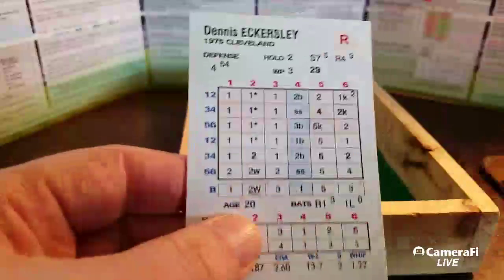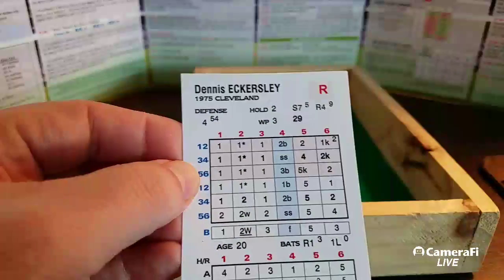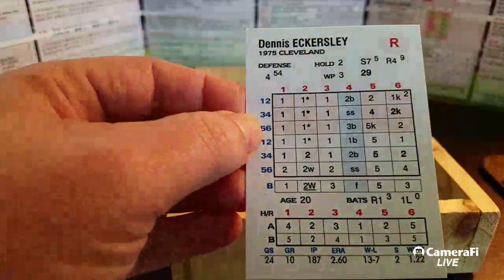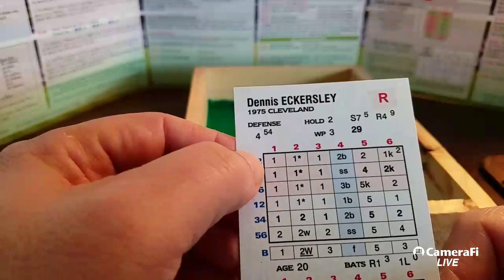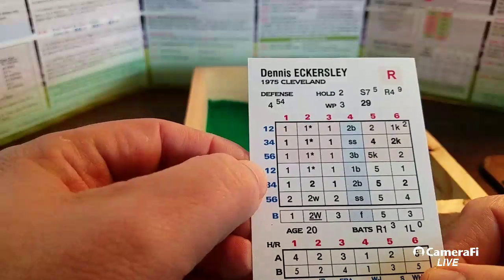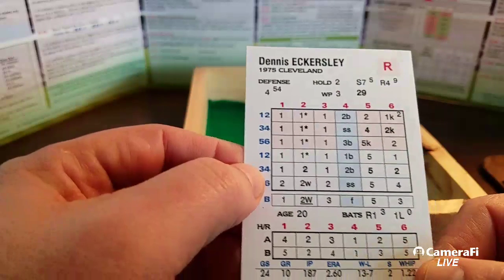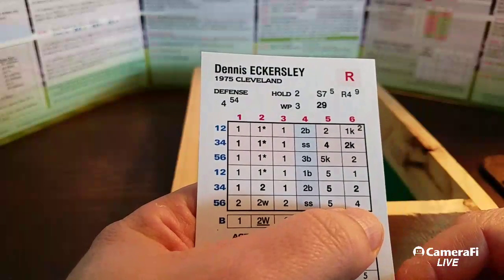If you notice on Dennis Eckersley, this is one of those split cards where he did much better against righties. So if we roll a 1 or 2 on the blue die, we're going to be looking at this column against righties. If he rolls a 1 or 2 against a lefty, then we'll go down here. And there's not a whole lot of difference until you get way down here, like in column 6.